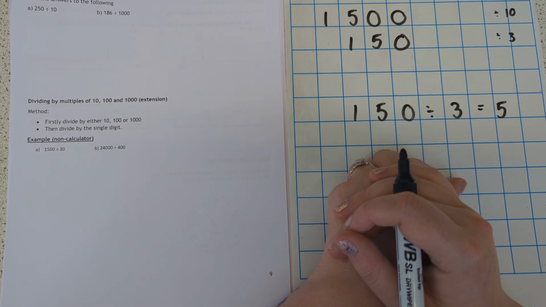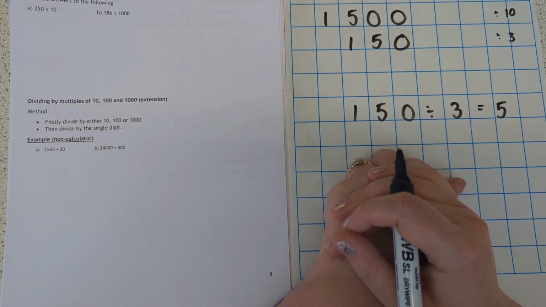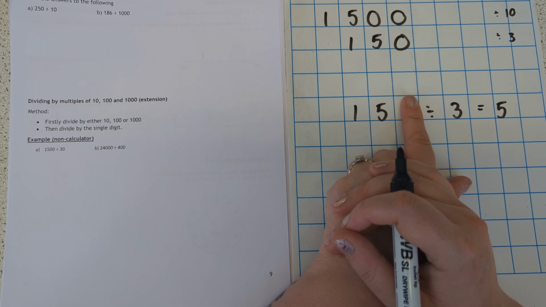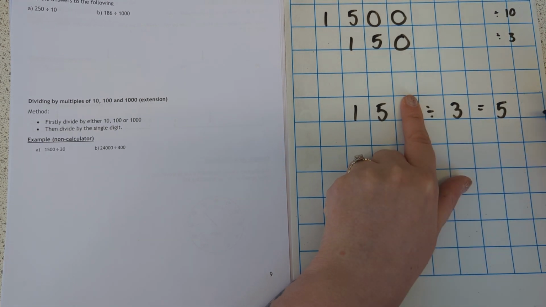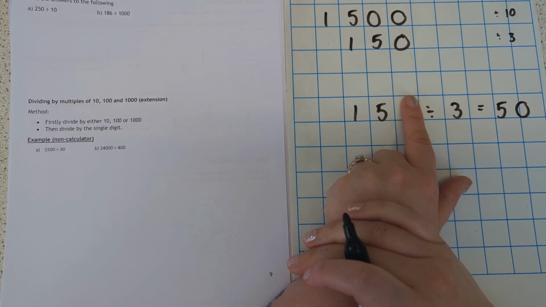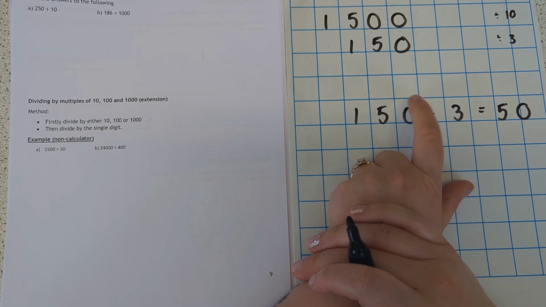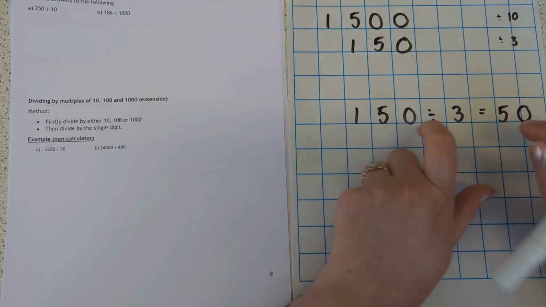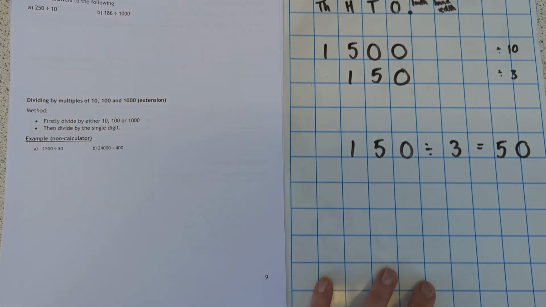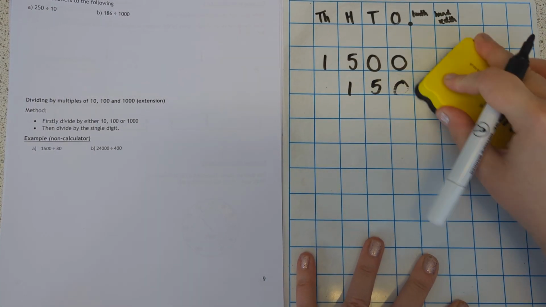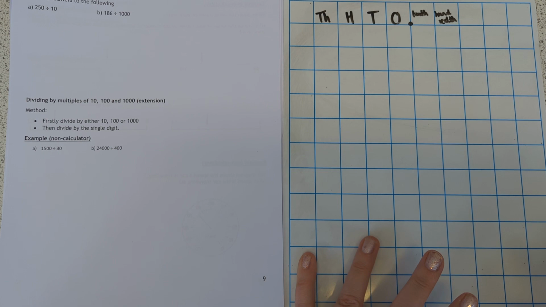But 150 is just 10 lots of 15. So my answer is just going to be 10 lots of 5. There's a 0 here, so I just pop a 0 there.